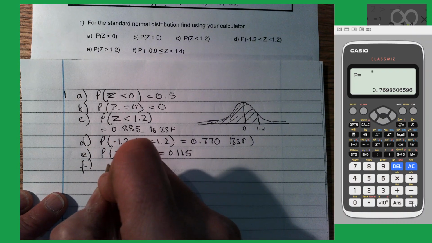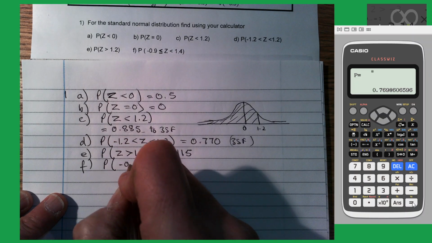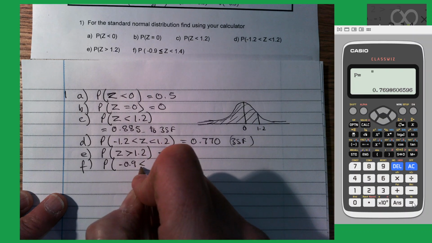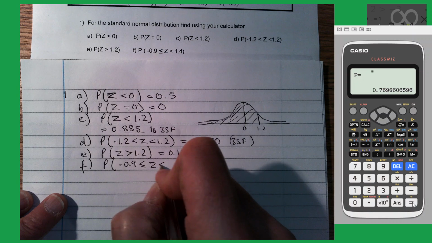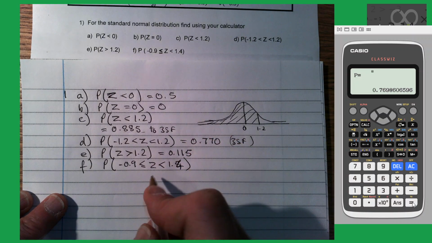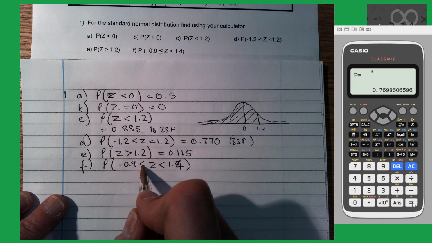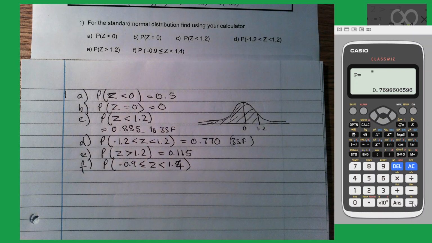F, the probability that Z is greater than 0.9 and less than or equal to 1.4. This less than or equal to here makes no difference. Less than and less than or equal to in a continuous distribution are the same thing. So let's put those into the calculator.